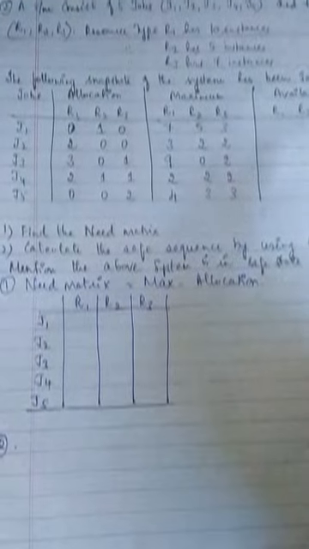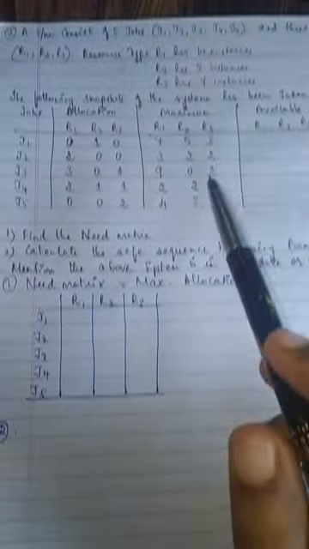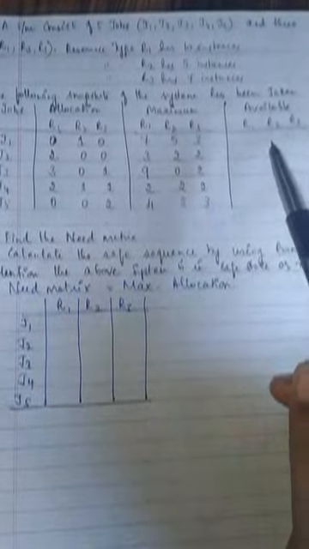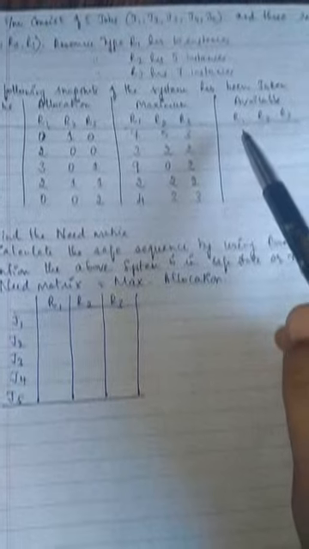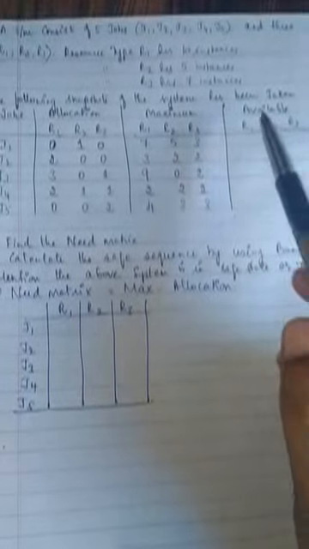Hello students, we'll move on with the next problem related to Banker's algorithm. In the previous videos, I have explained Banker's algorithm and also solved one problem associated with it. The difference between this and the previous problem is that in the previous problem, they gave you the value of available. In this case, they have not given us the value of available, but they have given us some additional information. What is that additional information?